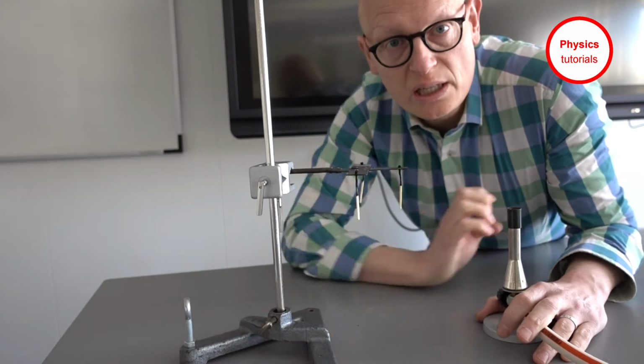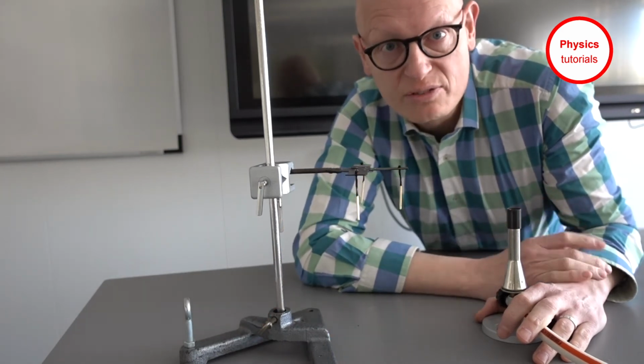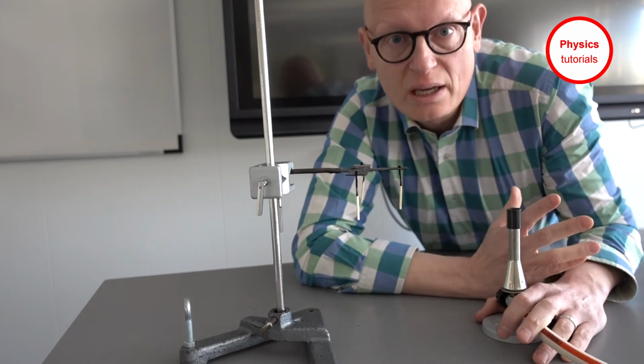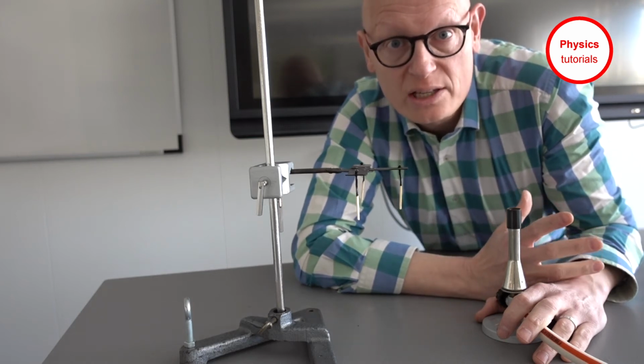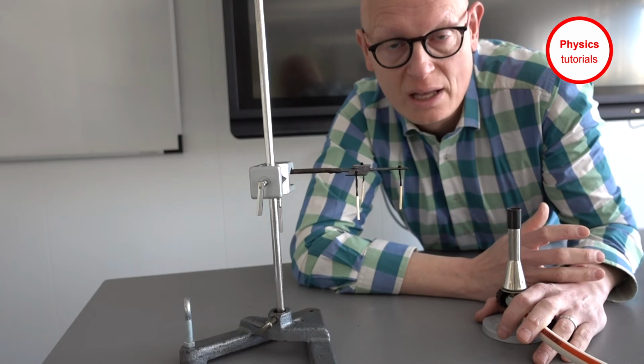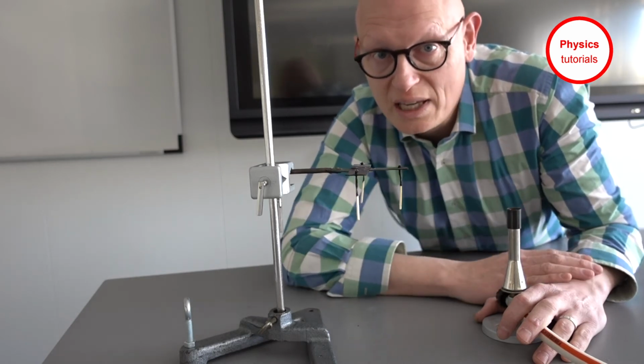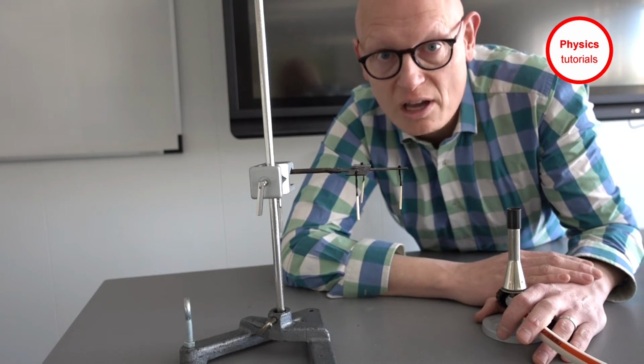So did you see that it took some time for the matches to be set to fire? It's because the heat energy needed to be transferred through the solid, through the metal first. The mechanism of heat transfer which is used here is called conduction.